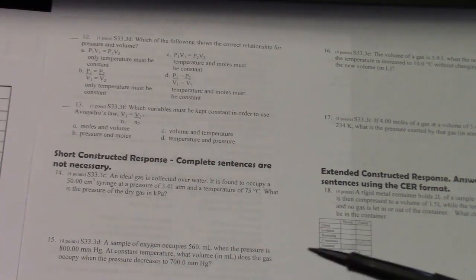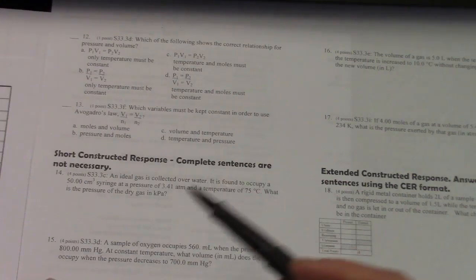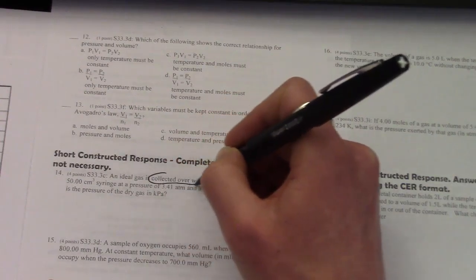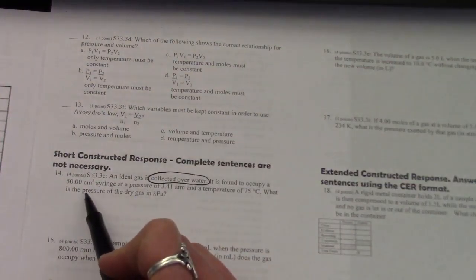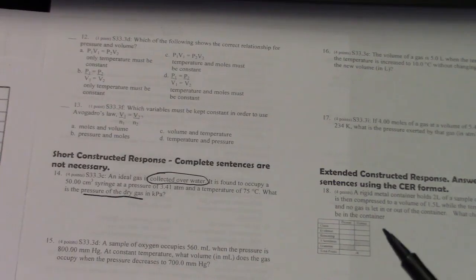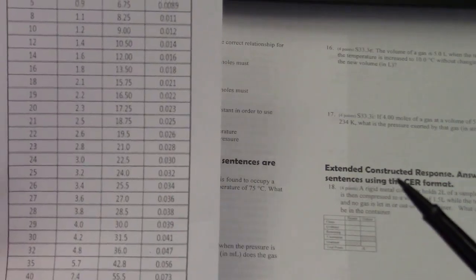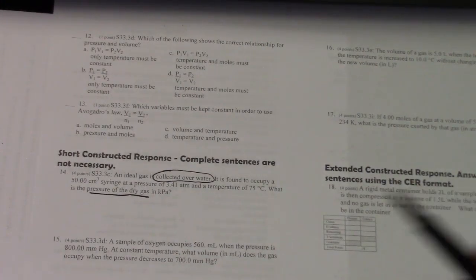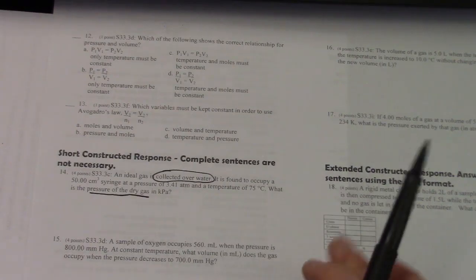And how do you know that? How do you recognize this type of question? Because whenever it's talking about gas collected over water or asking you to find the pressure of the dry gas, that is a clue. Oh, hey, all I have to do is find my water vapor pressure at the right temperature and subtract that out to give me the pressure of my dry gas. So this is just a Dalton's law question.